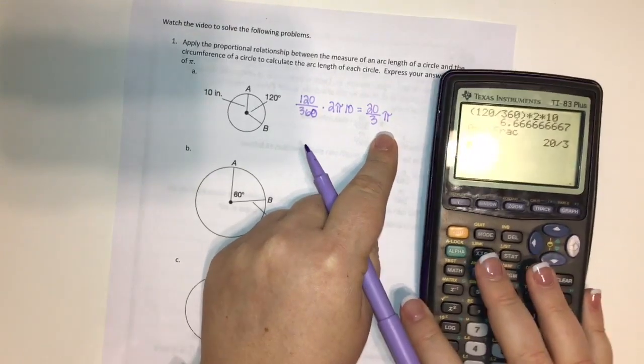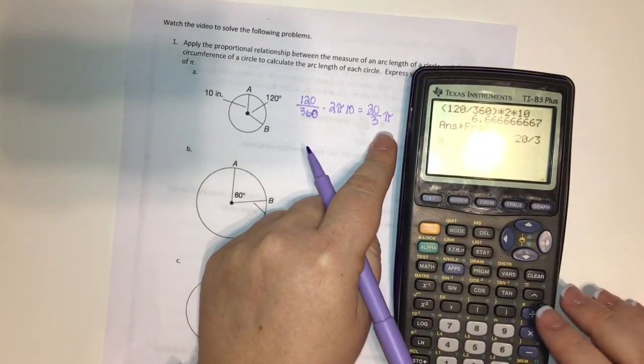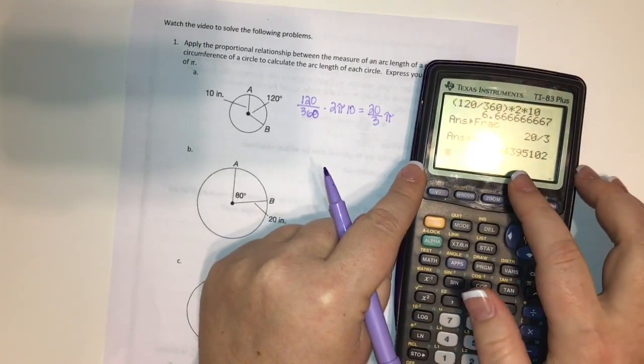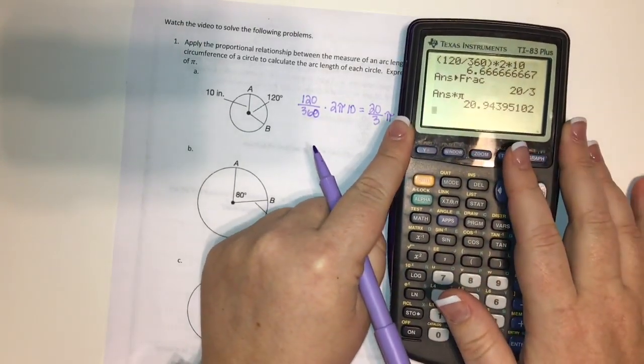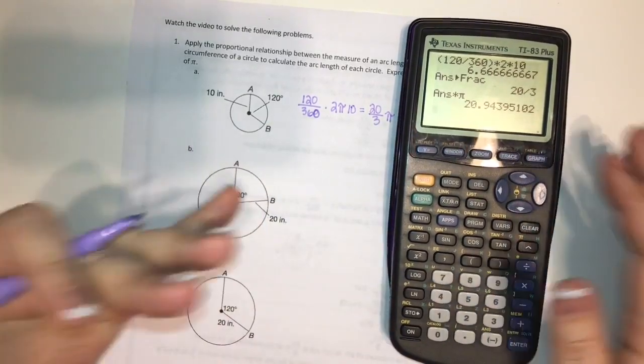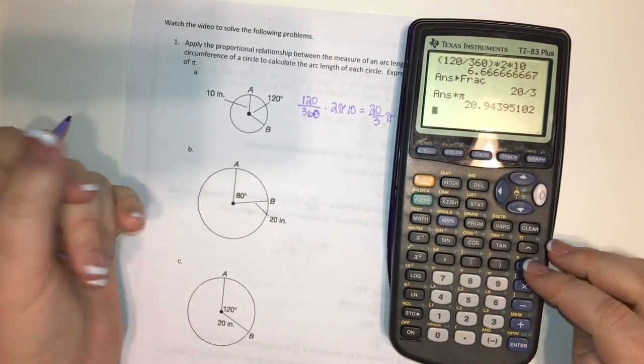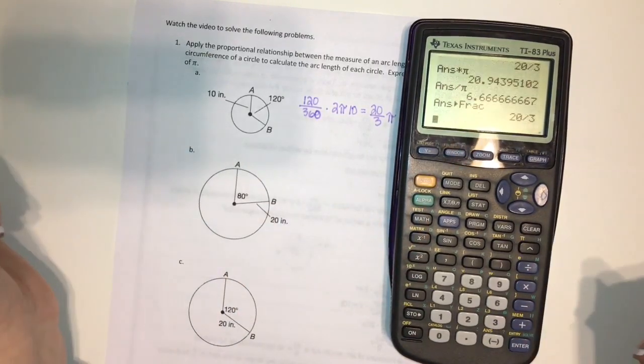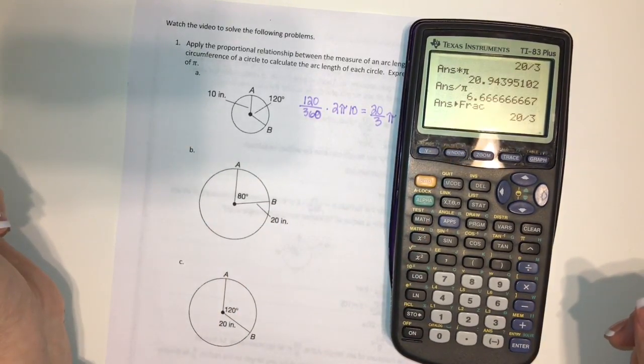So what may happen if you forget and you multiply pi in? If we multiply that times pi, we would get 20.94. And so on our answer choices, if we don't see that as one of our answer choices, we can always remember, oh, I just need to divide by pi and then put it back in fraction form like so.